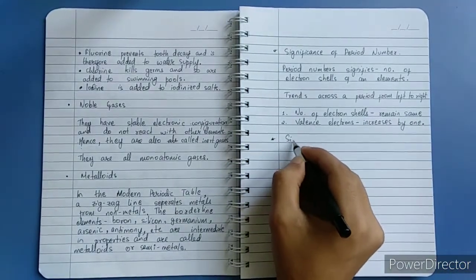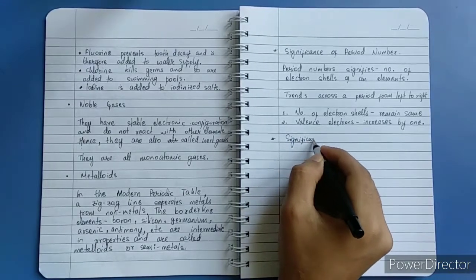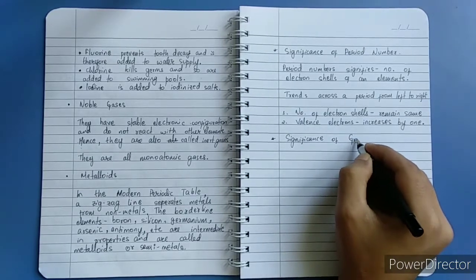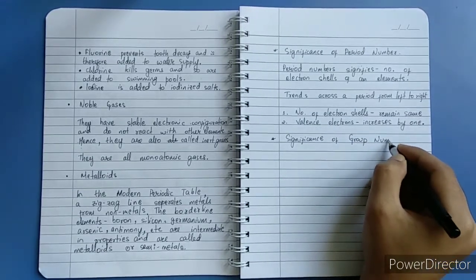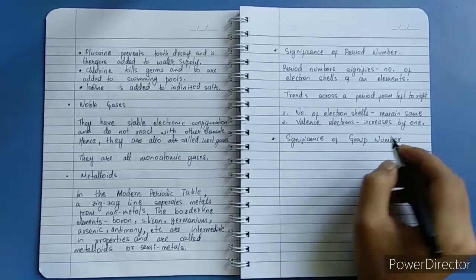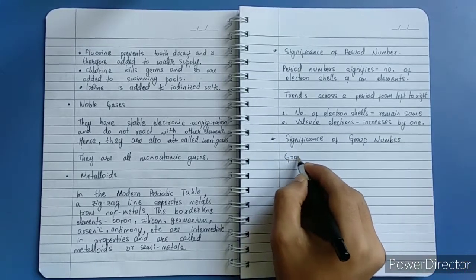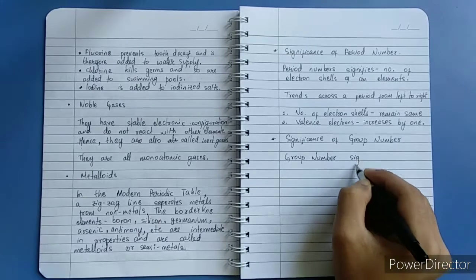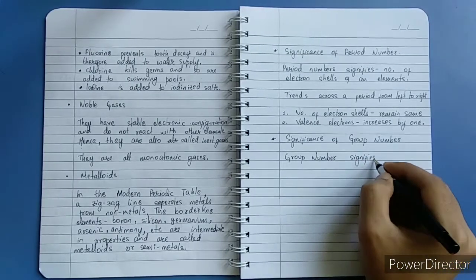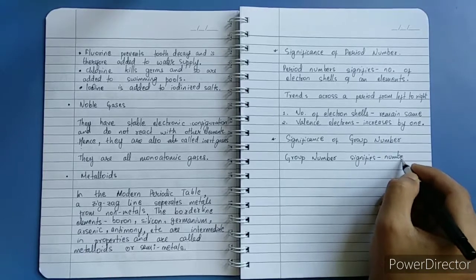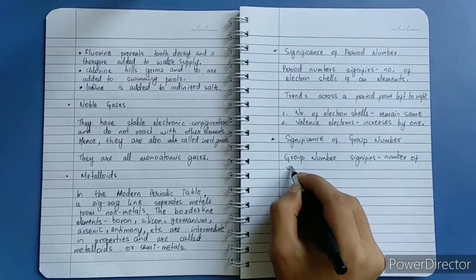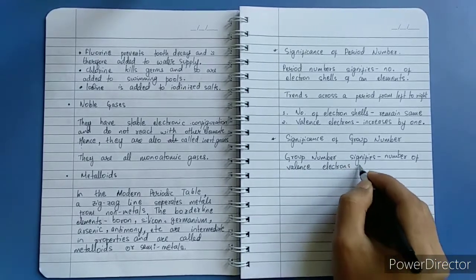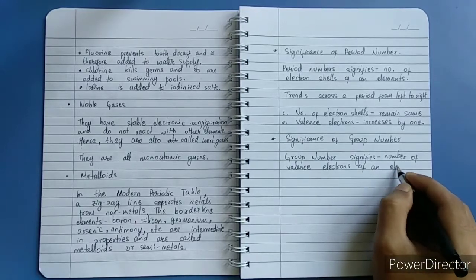Then we have the significance of a group number. A group number signifies the number of valence electrons of an element.